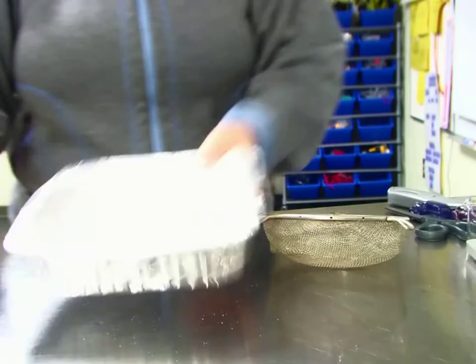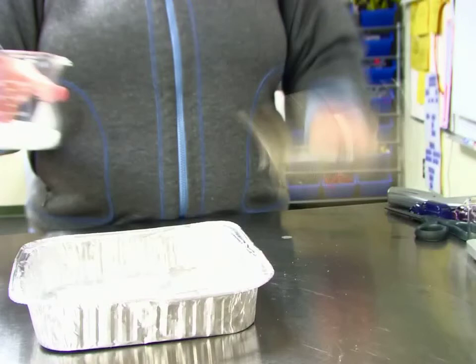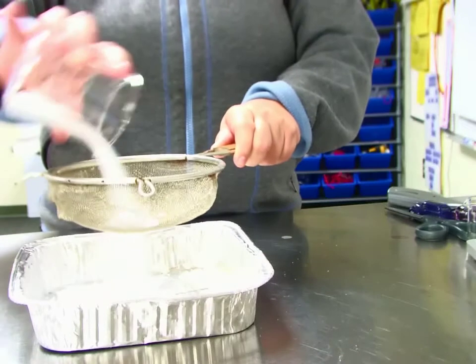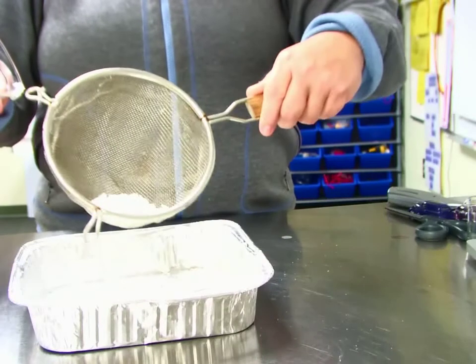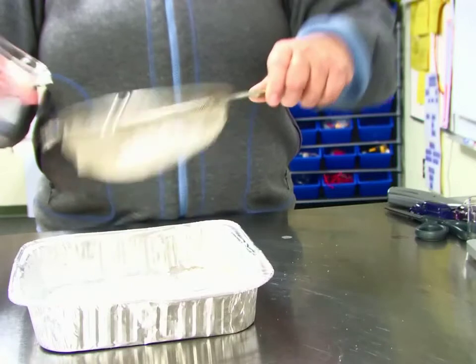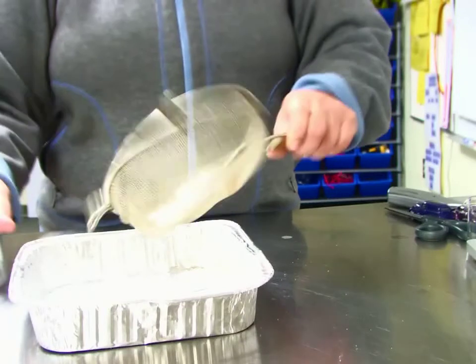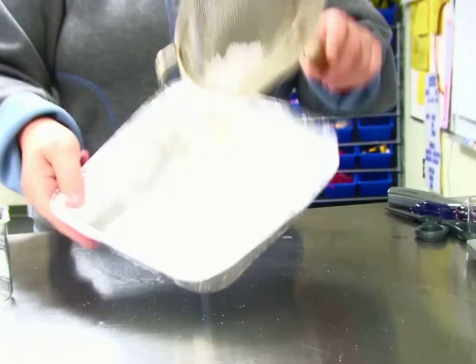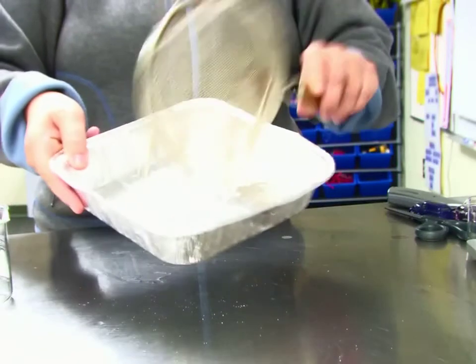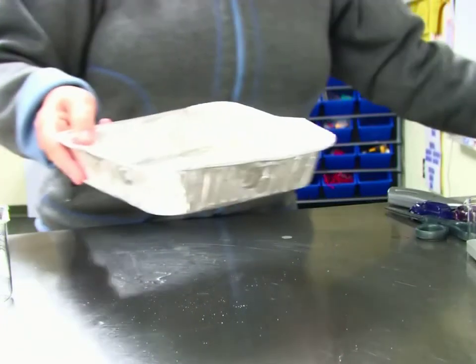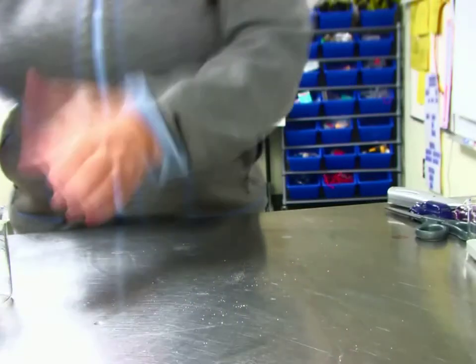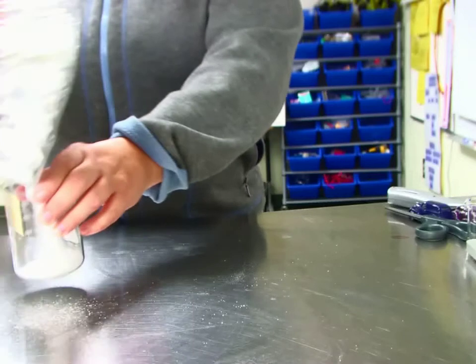I'll show you one more time. Take my sifter or my sieve, pour it through, shake it a little bit, and then I have my chunky rock salt up top and my table salt at the bottom. So that's a great way of separating two solids, one that has a larger solid and a smaller solid.